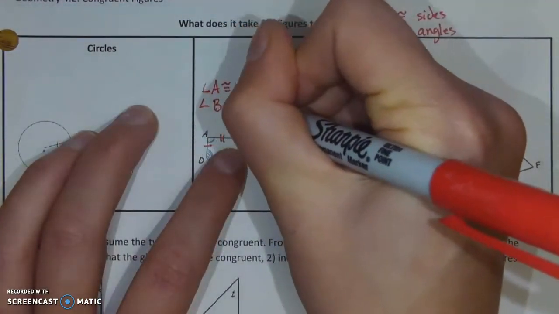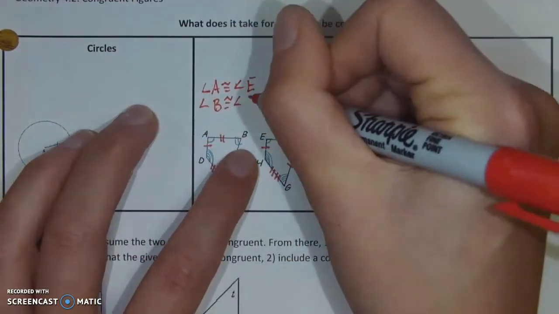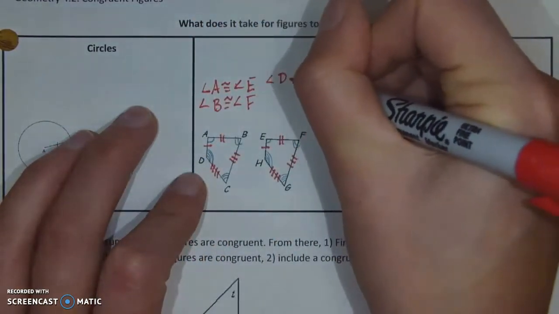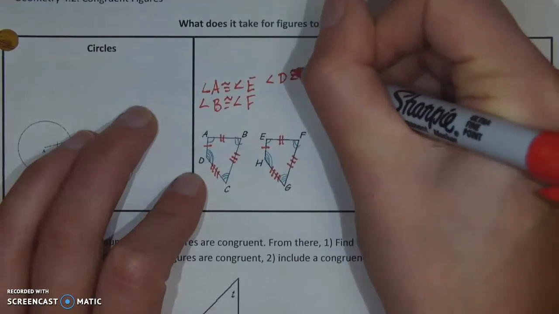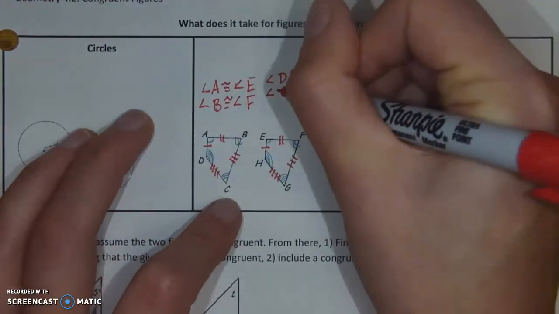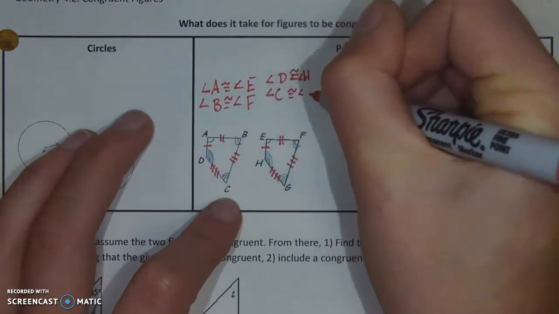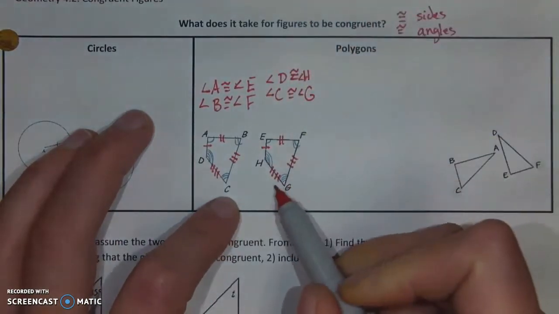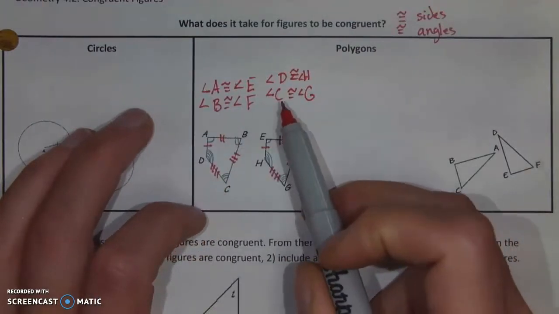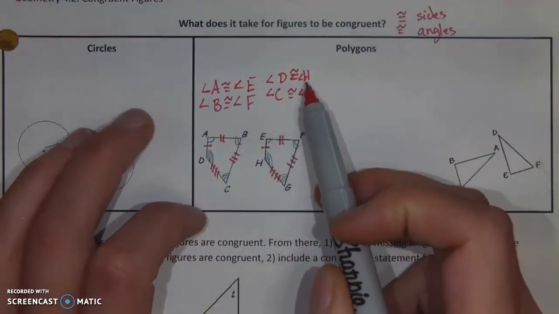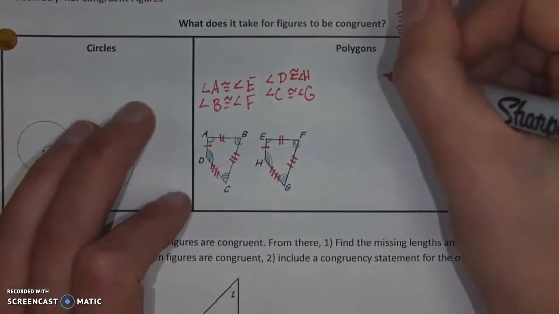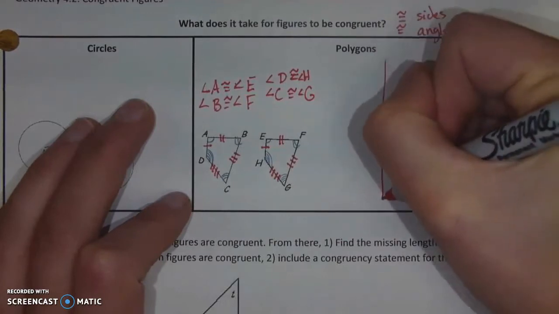And we could keep doing that through our list where B corresponds to F, angle D corresponds to angle H, and last but not least, angle C corresponds to angle G. And yeah, I didn't go in order there, but that's okay as long as you have the corresponding angles listed in your congruency statements. Now we can also make congruency statements for these segments.